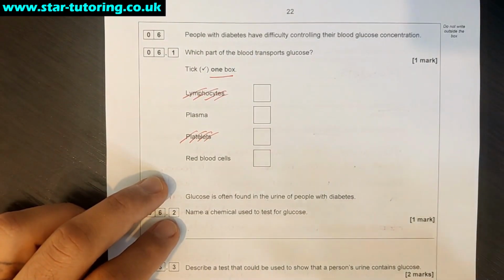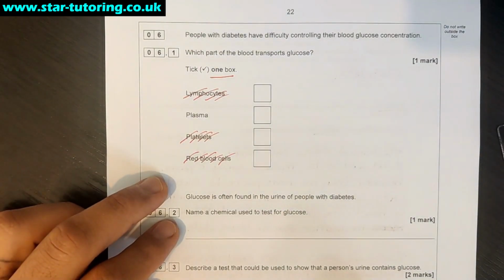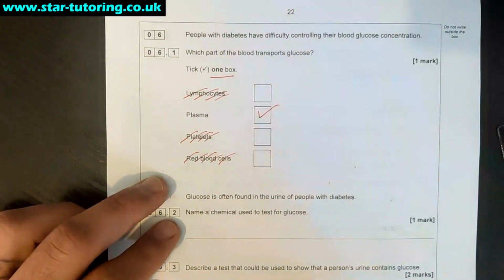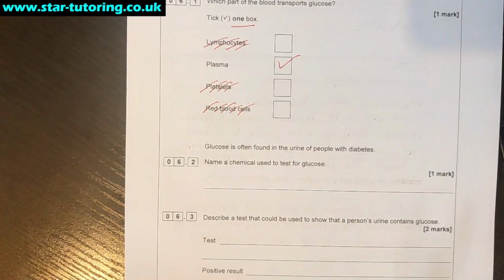Red blood cells, they carry oxygen. That is literally their job. So we're only left with plasma, and that is going to be that, okay? So question 6.2.